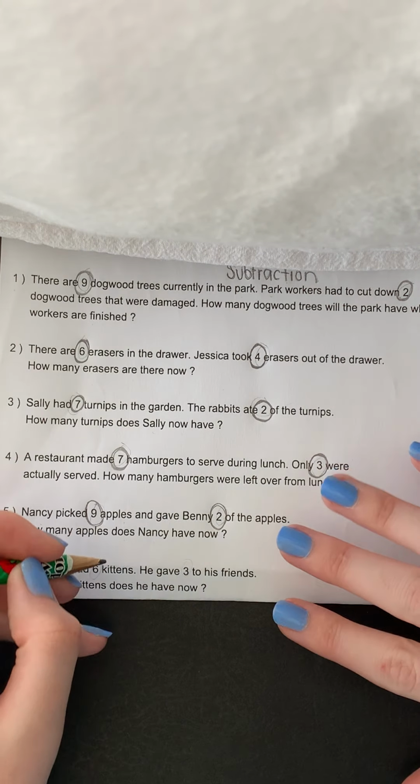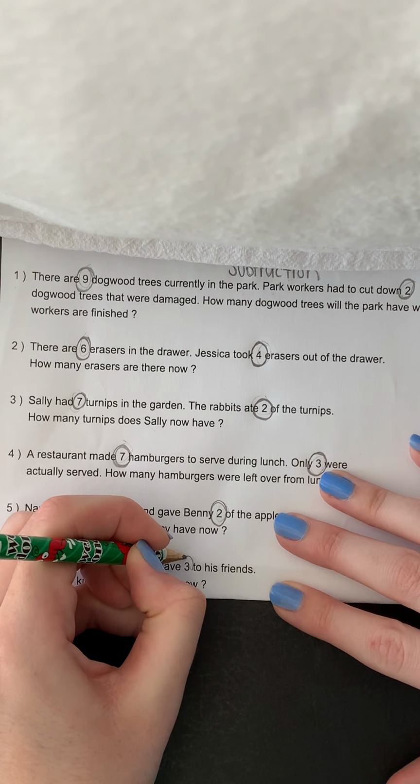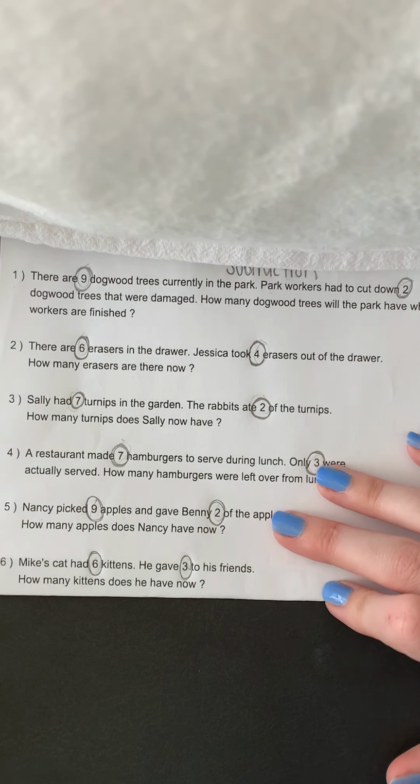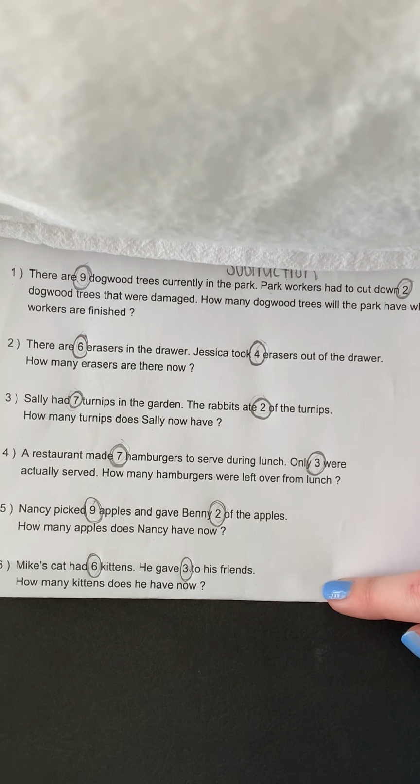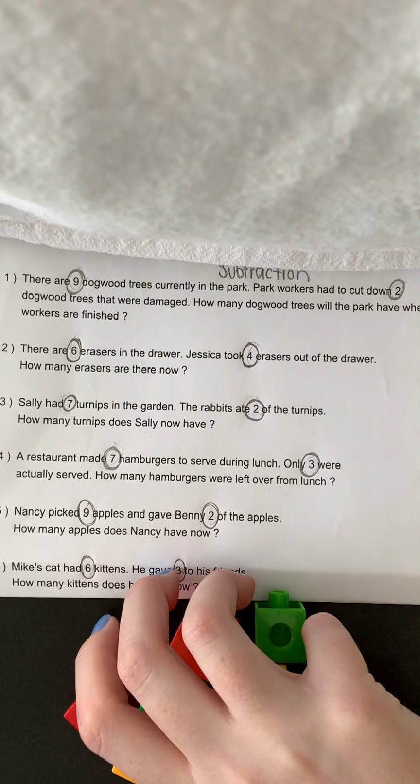Now, I'm going to go ahead and circle the numbers in this problem. I'm starting with 6 and I'm taking away 3. I'm going to use blocks for this problem.